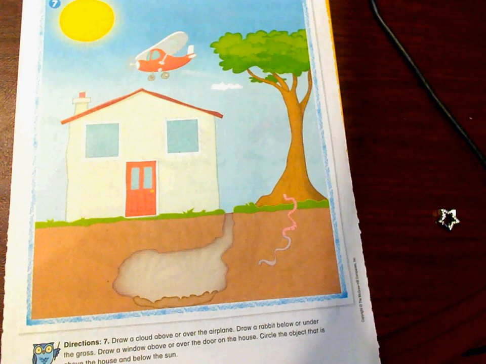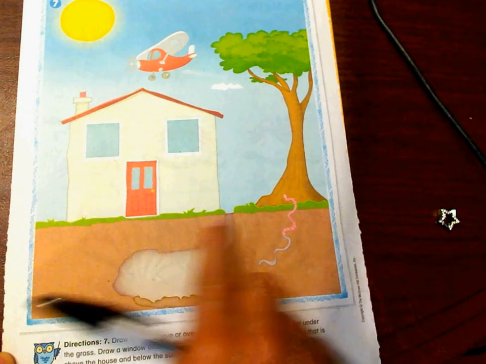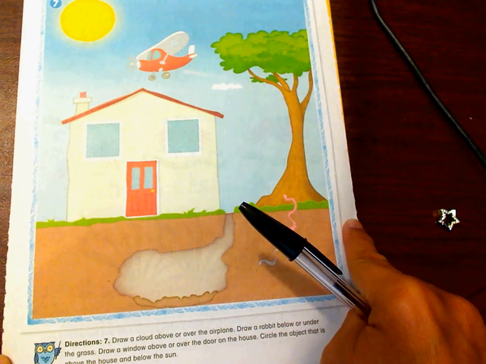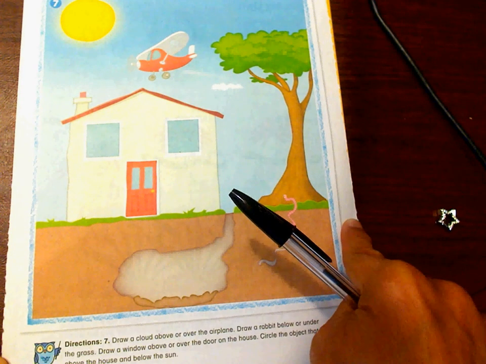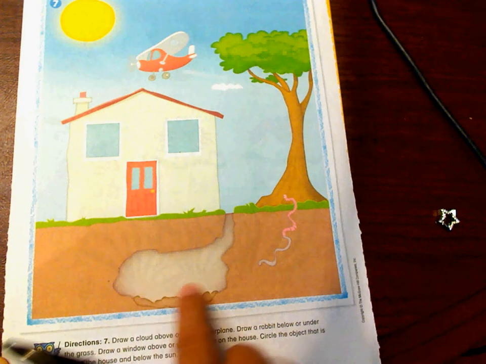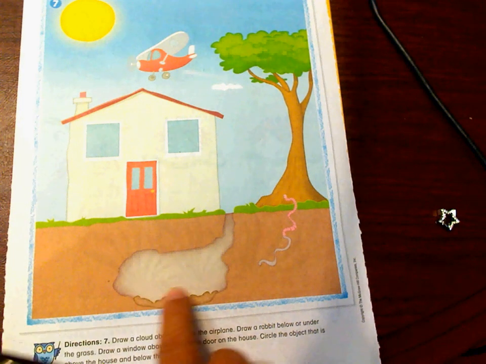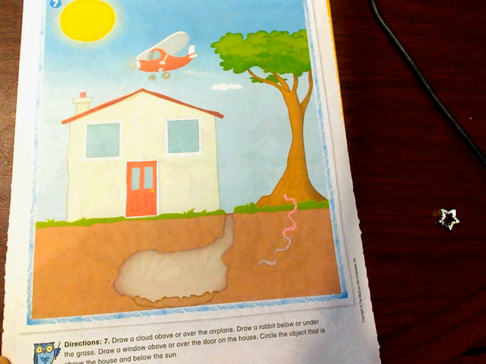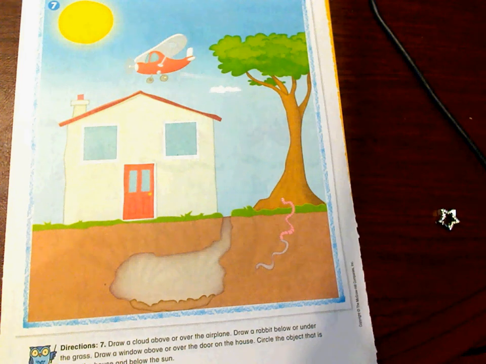Welcome back. The next thing we're going to do is you're going to draw a rabbit below the grass. So if you see the grass in this picture, I want you to draw a rabbit below the grass. And actually what I would do is I would put him in this rabbit burrow right here. I would go ahead and put my rabbit right here in the rabbit burrow for under or below the grass. Pause the video and go ahead and finish that piece.